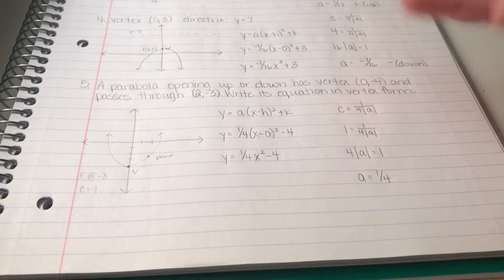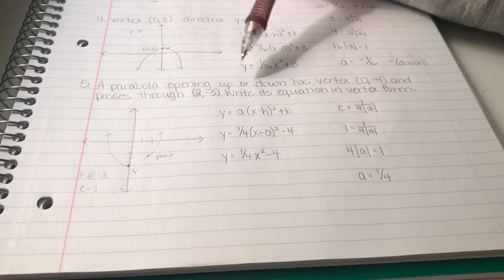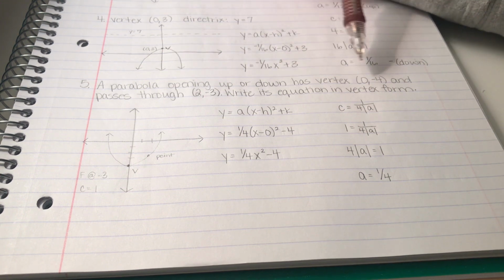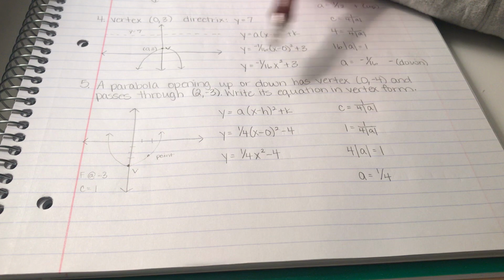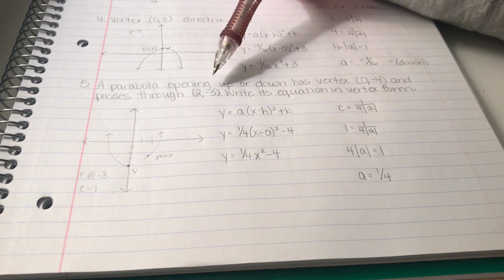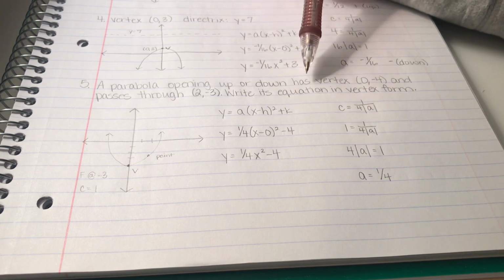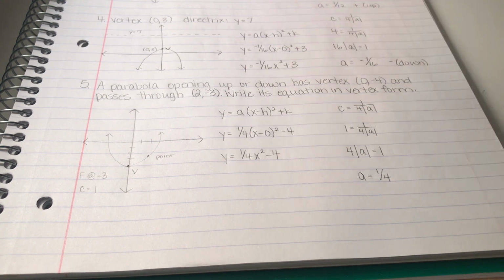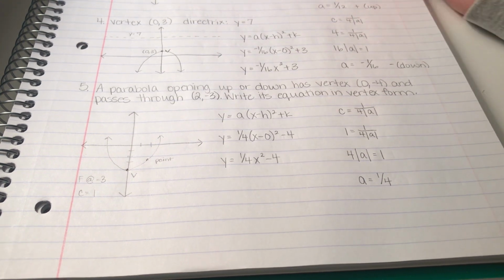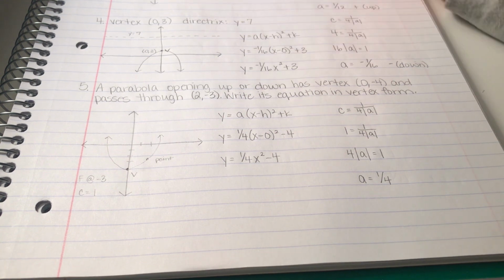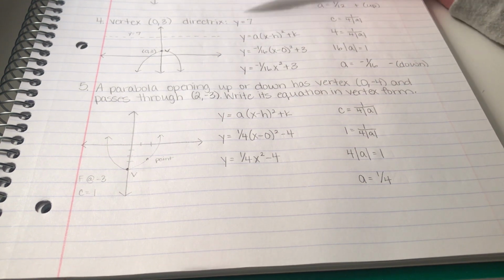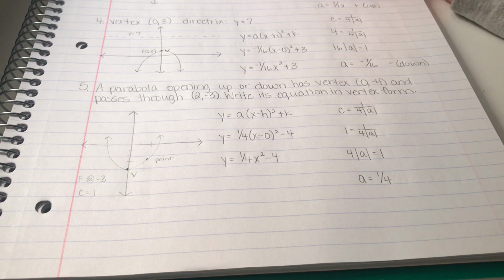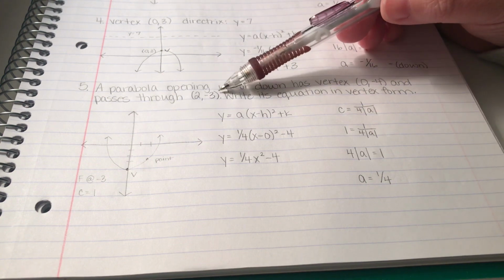All right, number 5. A parabola opening up or down has a vertex of (0, -4) and passes through (2, -3). Write its equation in vertex form. So this one, they threw us something completely different. We've been dealing with a vertex and then usually a directrix or the focus, and now this one has a point that it passes through.